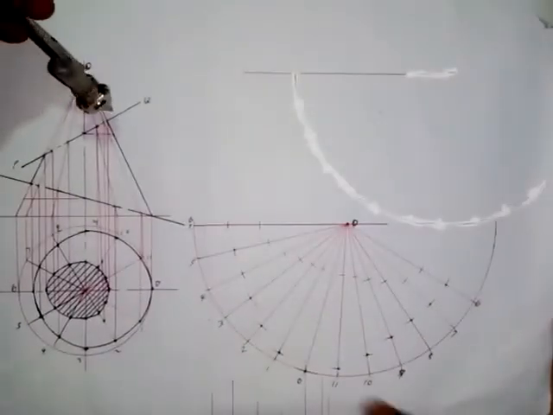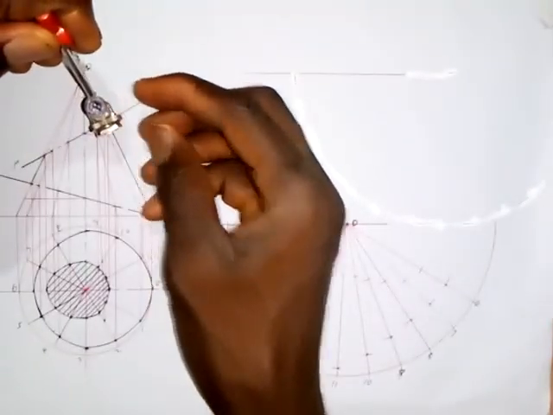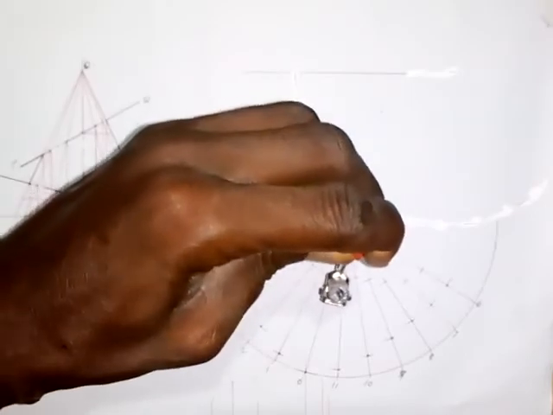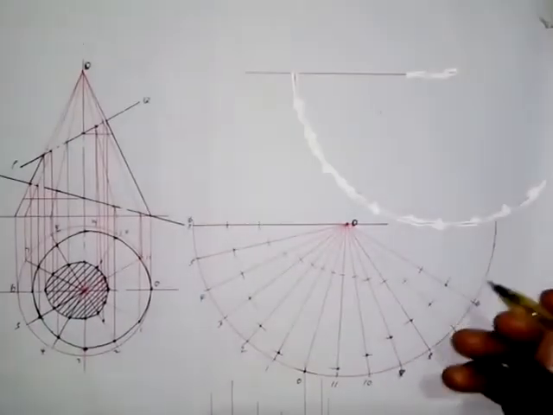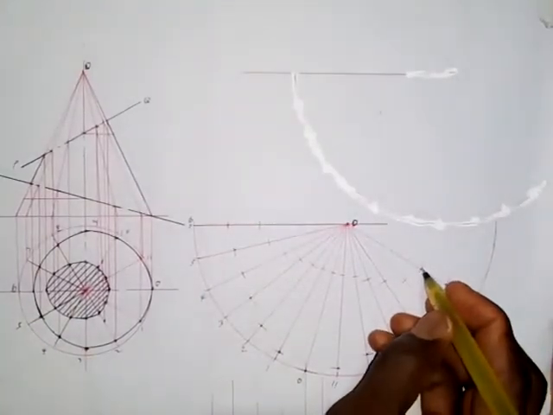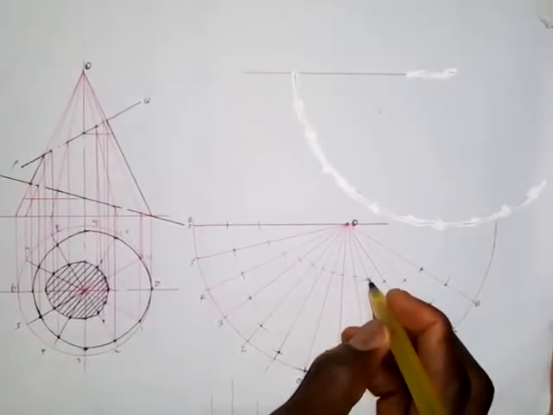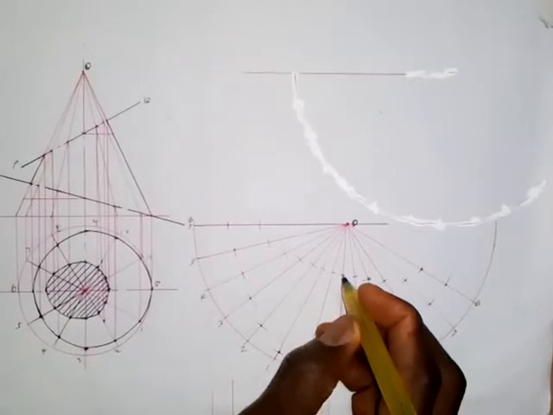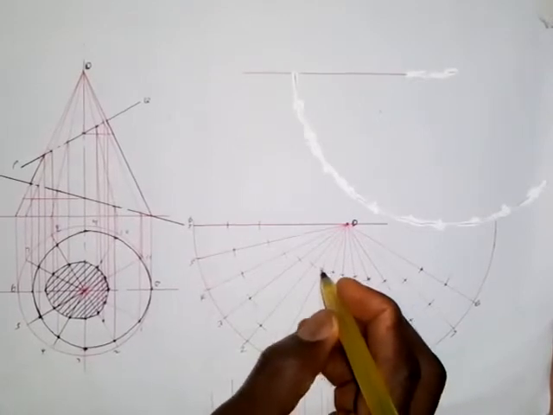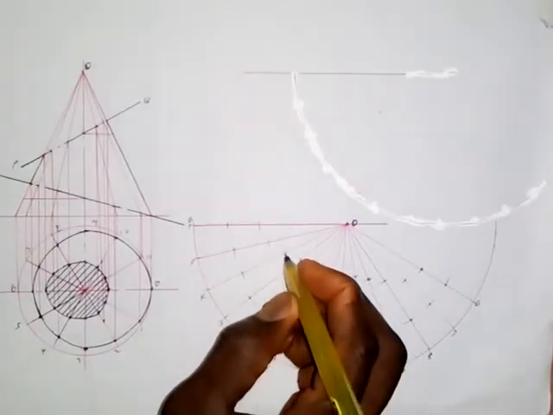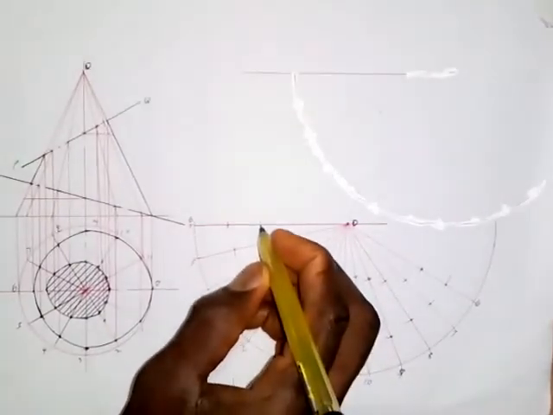So the last one is 0, which is this point here. So I put it here and I make an arc on 0 here. Okay, so all these points that we have located, this point, this point, this point, this point here, this point, this point, this point here, here, here, here, and here.